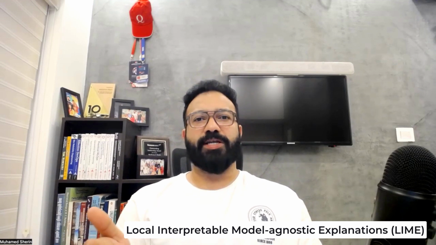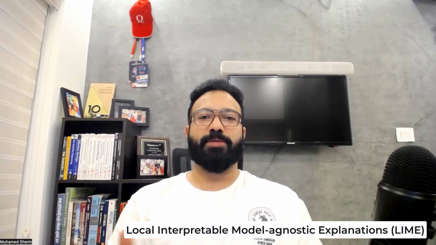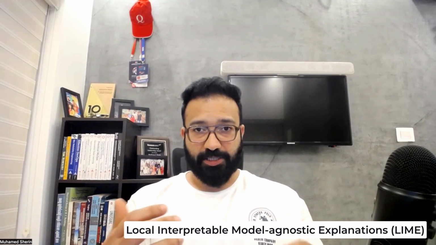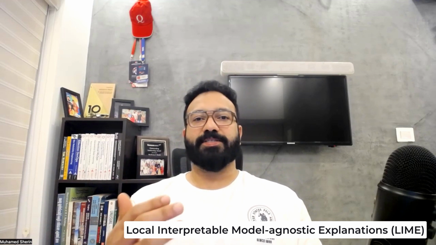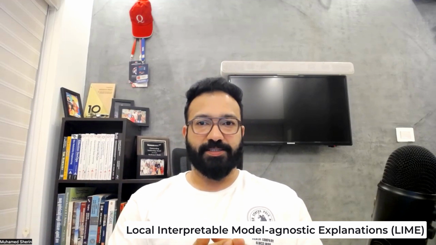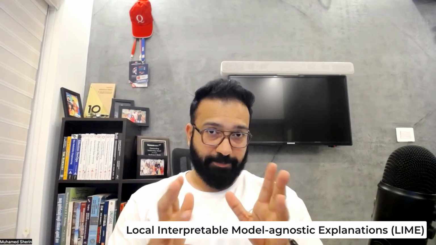Even though it provides local explanations for individual predictions, which are easy to understand, being local in nature, LIME's explanations are limited to specific instances and may not represent the model's overall behavior. LIME is available as an open source Python library and can be applied to any classification models.